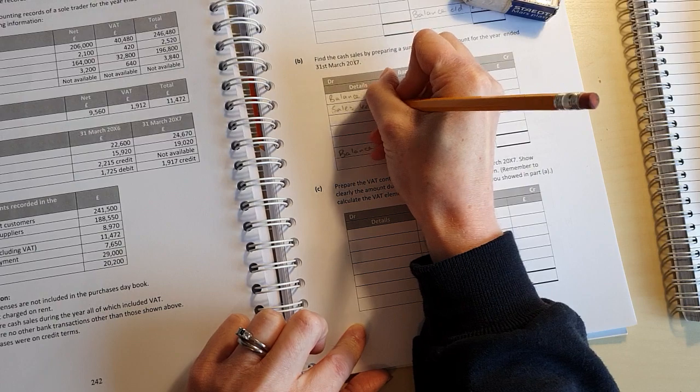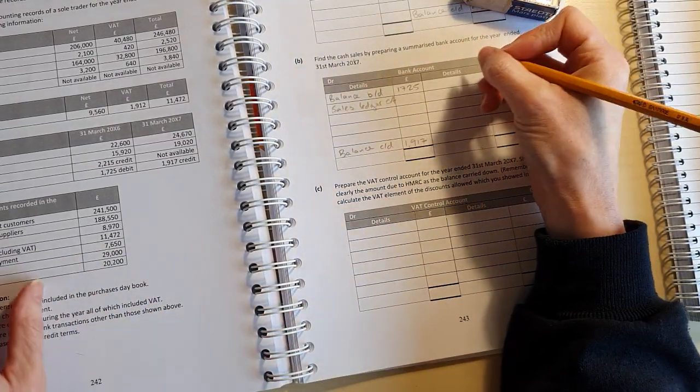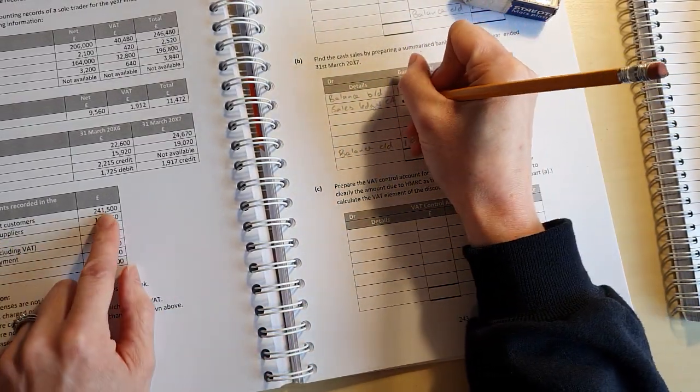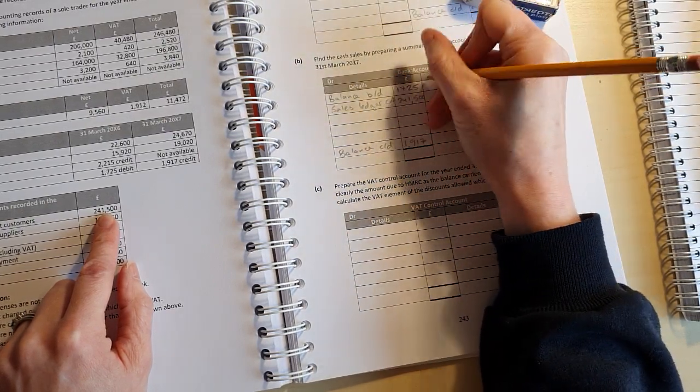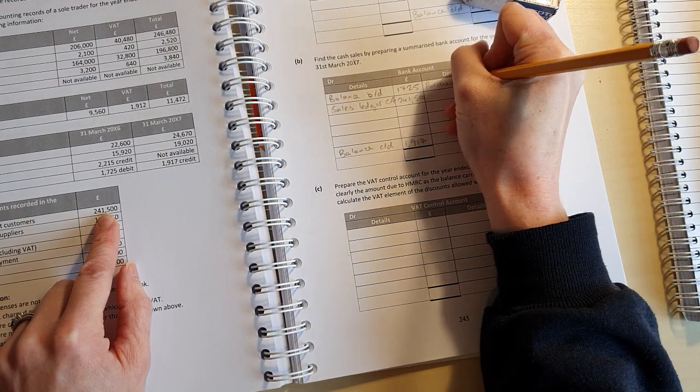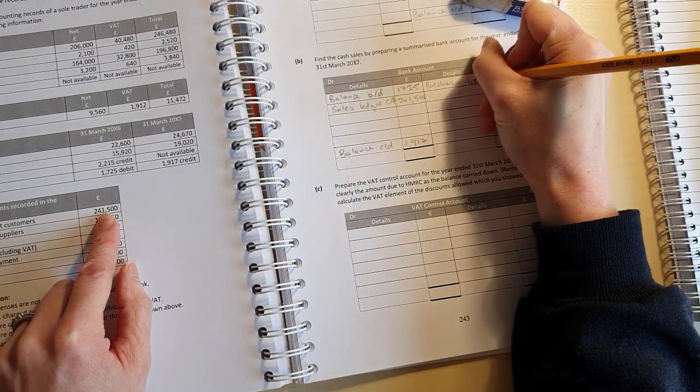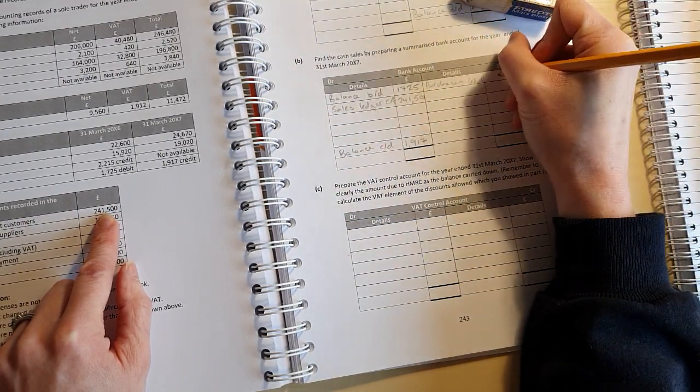Sales ledger control account. 241,500. Purchases ledger.